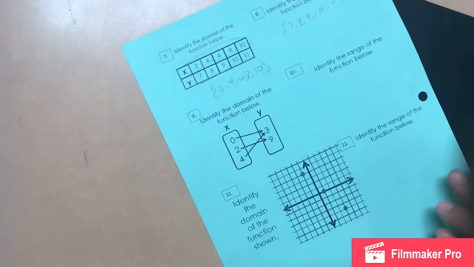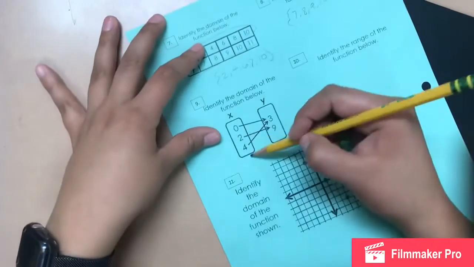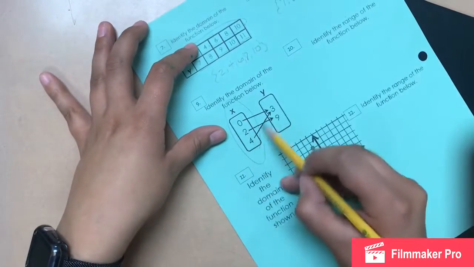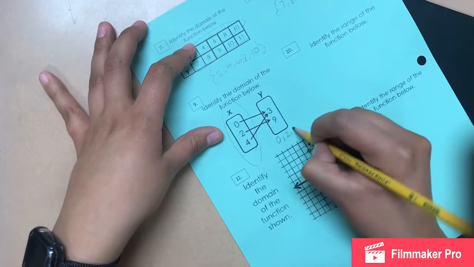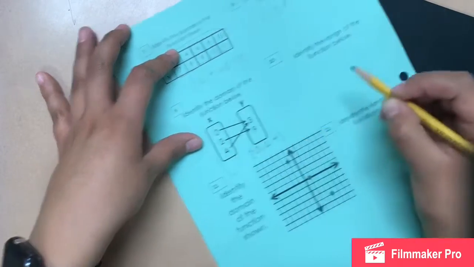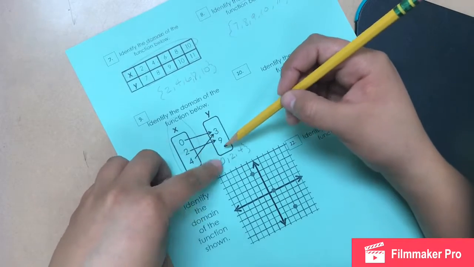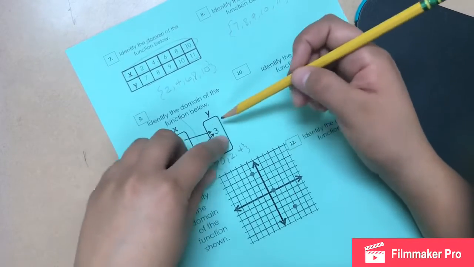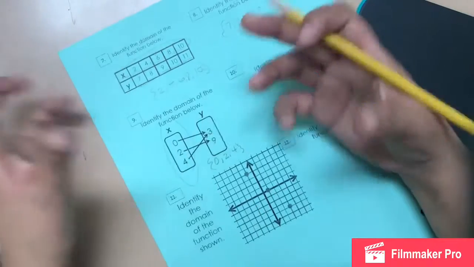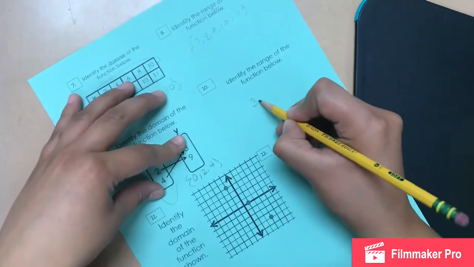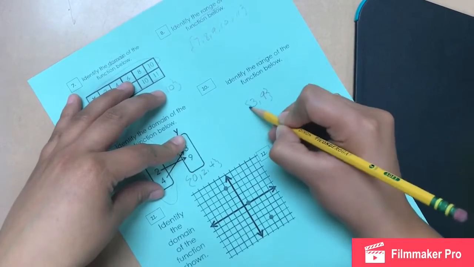Number 9 is a mapping. So domain is just your x values here, 0 to 4, none of them repeating. Range is your y values. So yes, you only see 3 and 9, but 3 has 2 arrows going towards it. That means it would be 3, 3, 9. But technically we do not write any repeating, so it's just 3, 9.